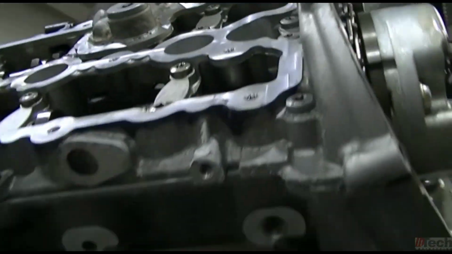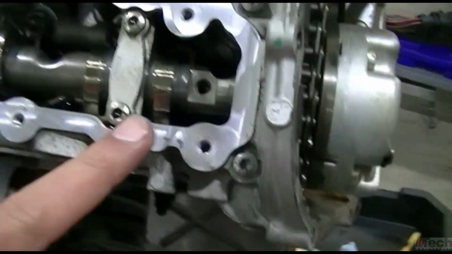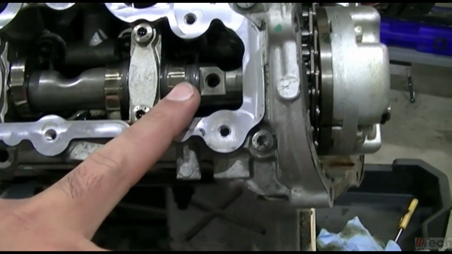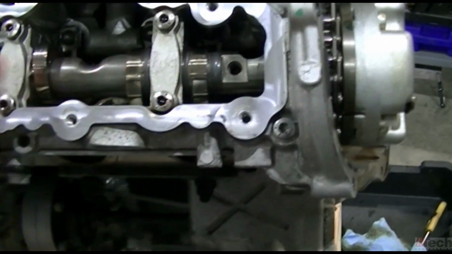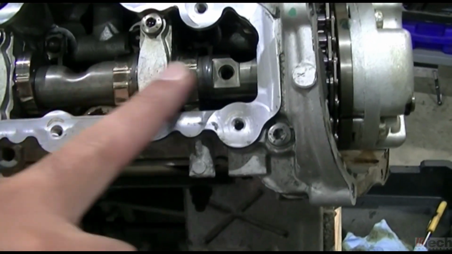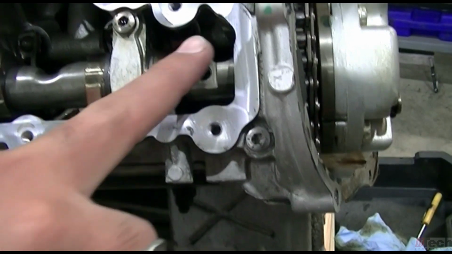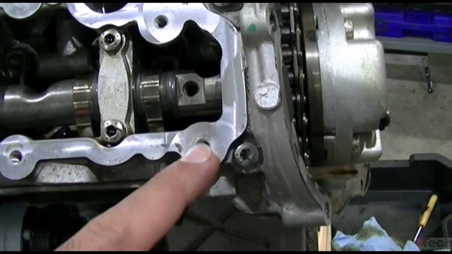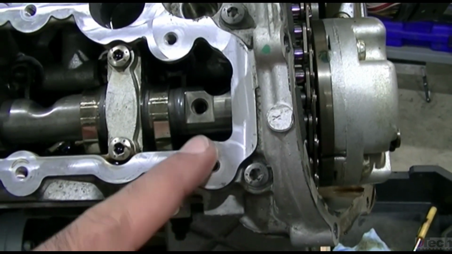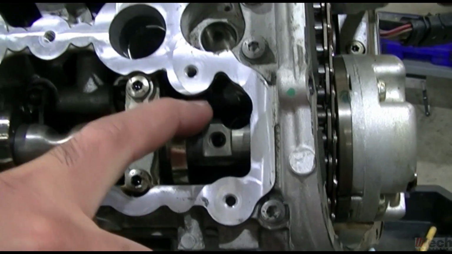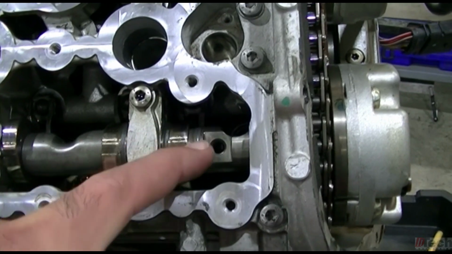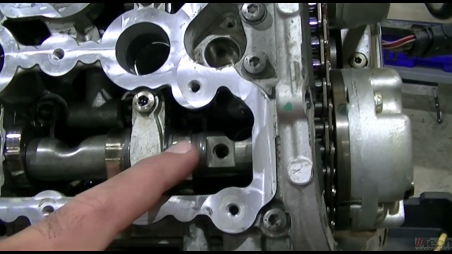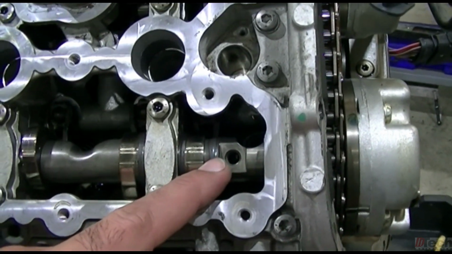So what that means, this exhaust cam is 100% perfectly straight and flat as far as this portion compared to this deck, since the point here to here compared to here stayed the same. That tells me that's truly straight up and down and flat.